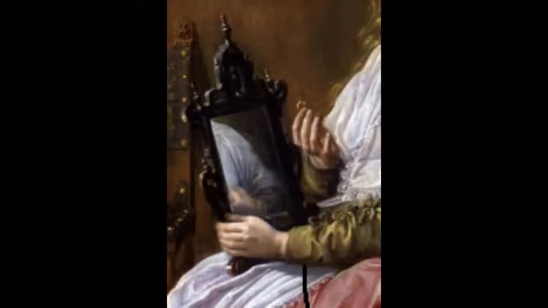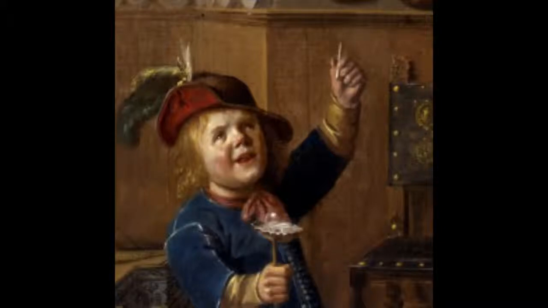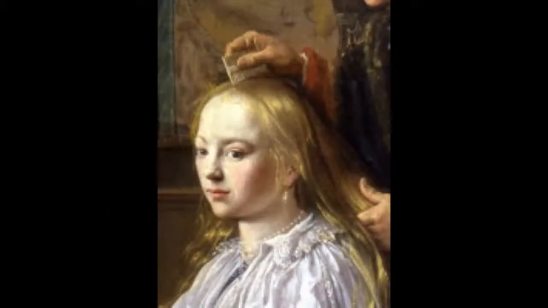There's a makeup brush and a little container that looks like it might have had makeup in it, which would be a symbol of vanity. And she is actually holding a mirror and a ring. The ring would be a symbol of wealth, and the mirror would be a symbol of vanity again. But it's really important to point out that the little boy is trying to show her a bubble, and it looks like she's ignoring him to look at the viewer.